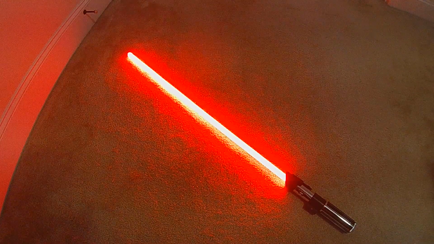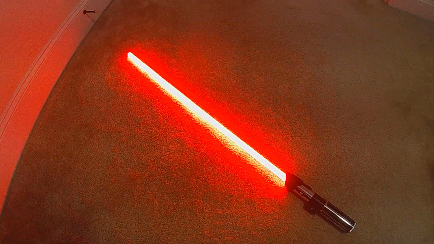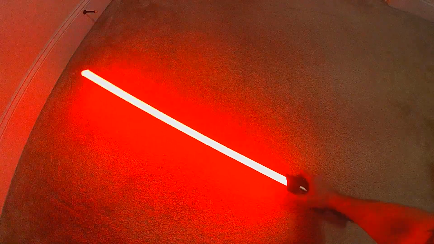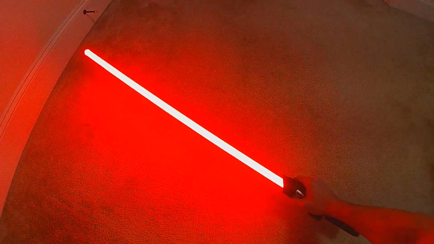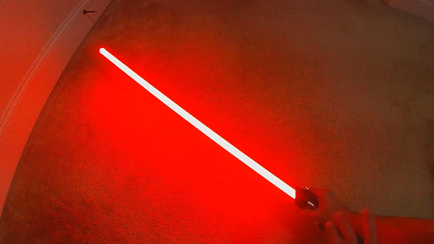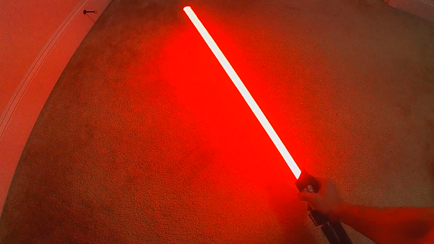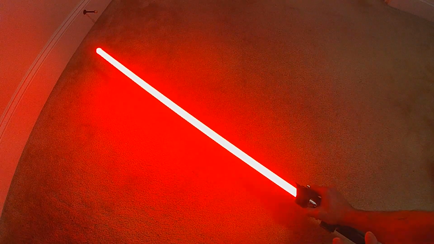So the hyper responsive version, and I have different videos showing this, if you're swinging, the blade actually goes static for a period of time depending upon the acceleration of the swing. Small movements don't do much, but very quick ones will make the blade go static for a period of time.